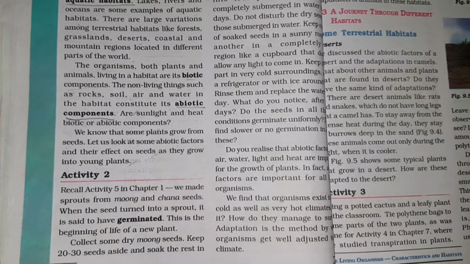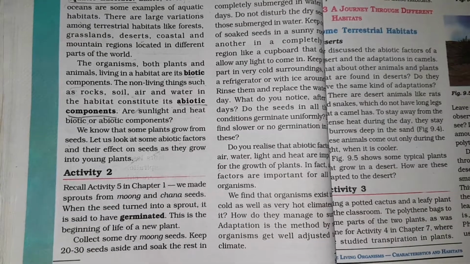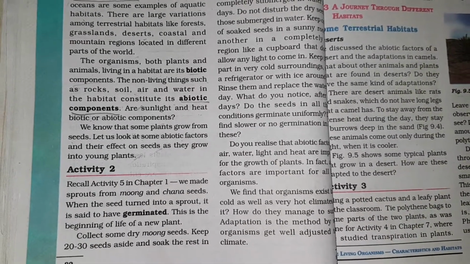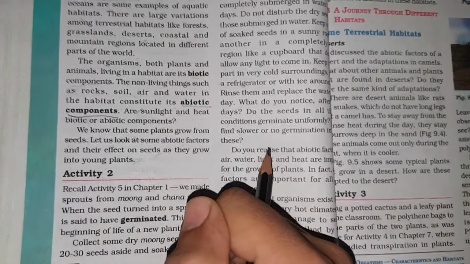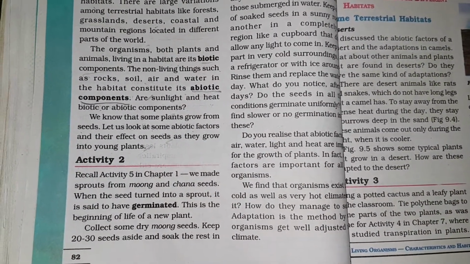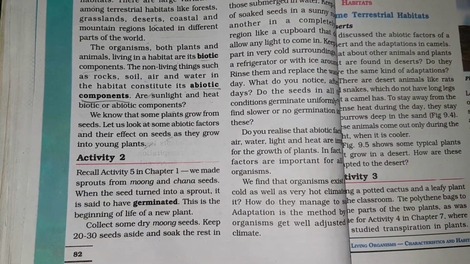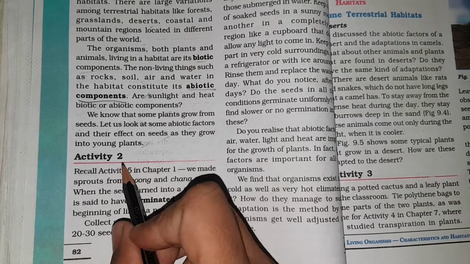Now when you plant seeds, without sunlight they cannot grow. So the sun is the main source by which a plant can grow. Here they have given activity number 2.